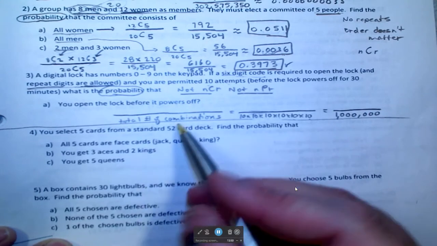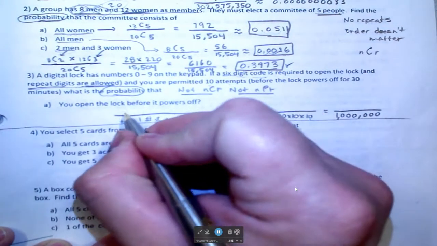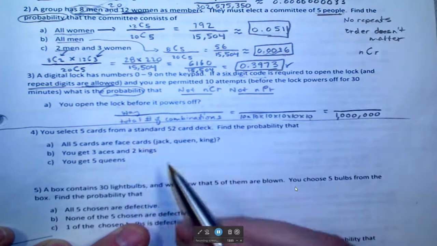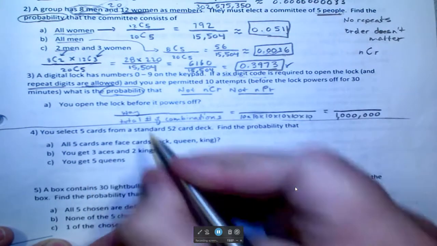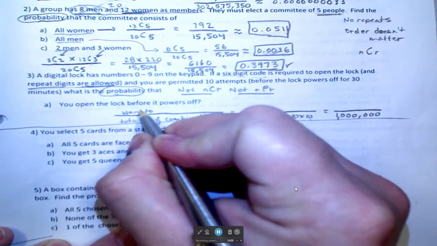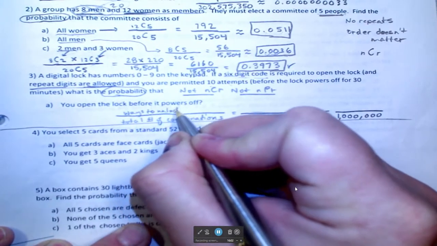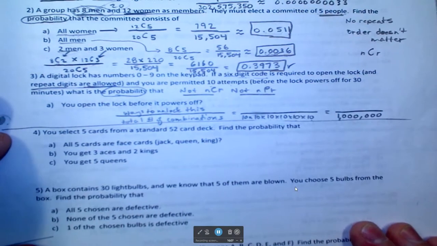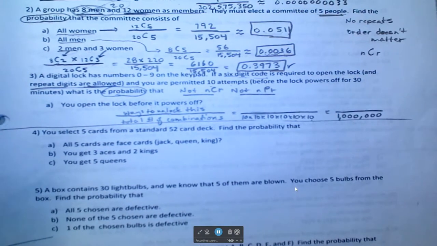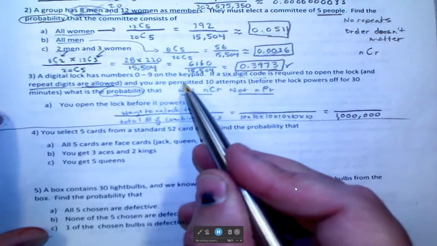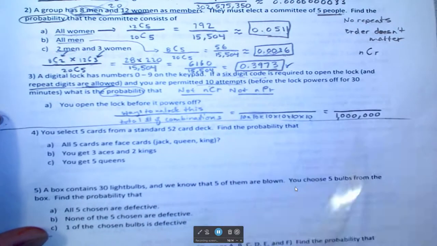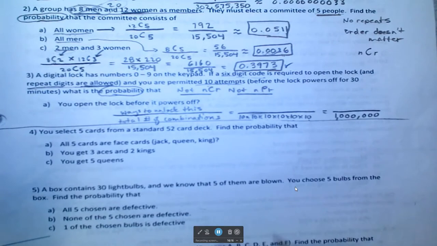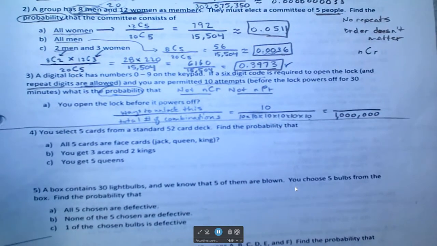Now, the top is going to be the ways to unlock this. Okay? How many ways can I unlock this? Well, I'm going to get 10 attempts before the lock powers off. So my top number will just be 10, given right in the problem. There are 10 ways that I can possibly unlock this.